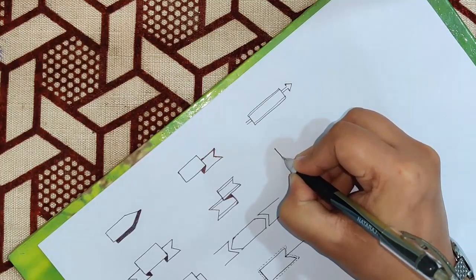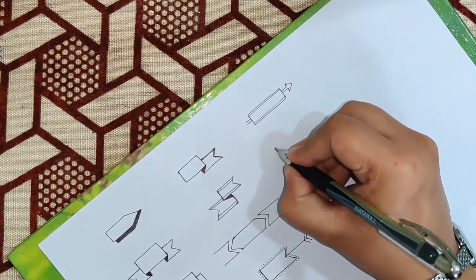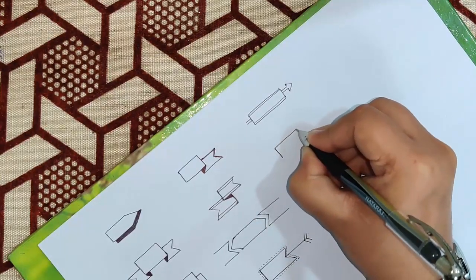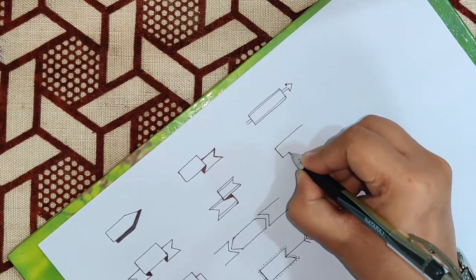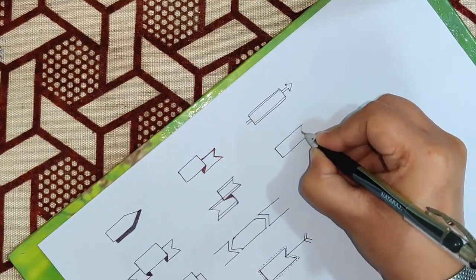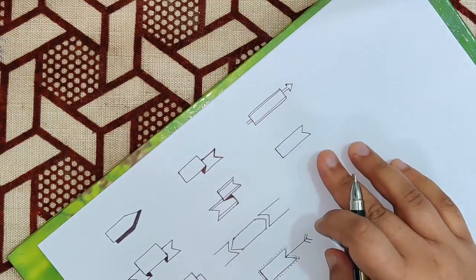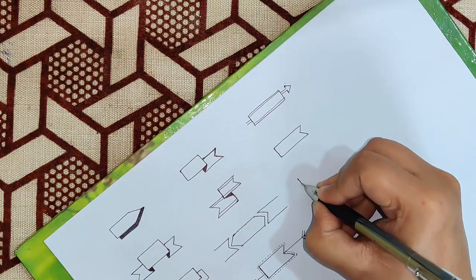For this, I'm making 3 lines out of 4 lines of the rectangle and then joining the 2 lines of the rectangle to the point that is marked inwards of these lines. This is one of the most basic banners. Let's move on to the 15th banner now.